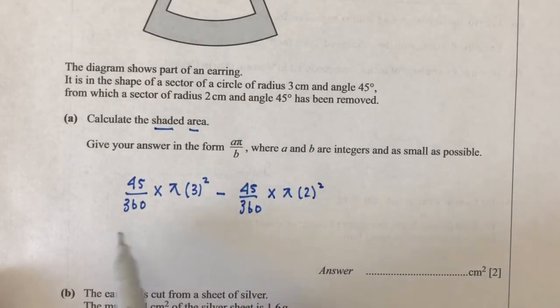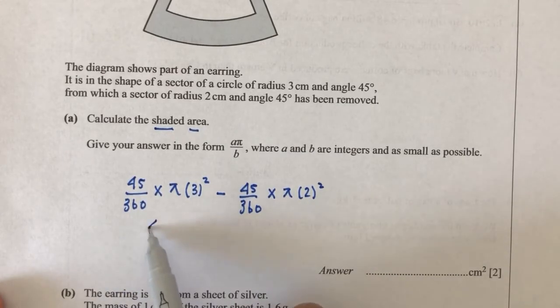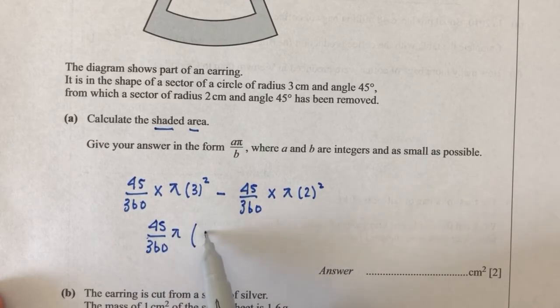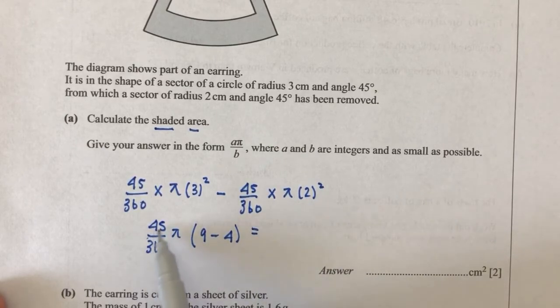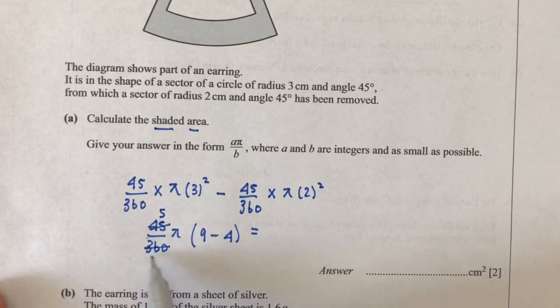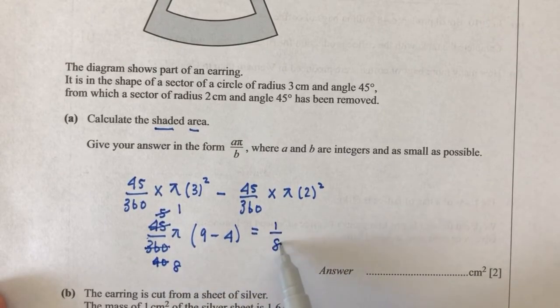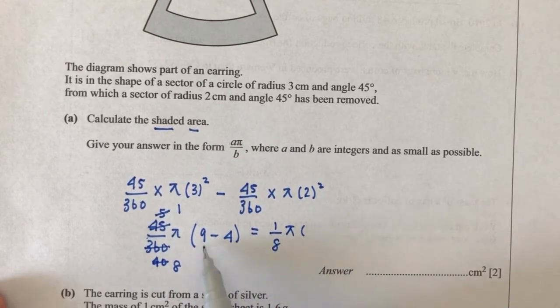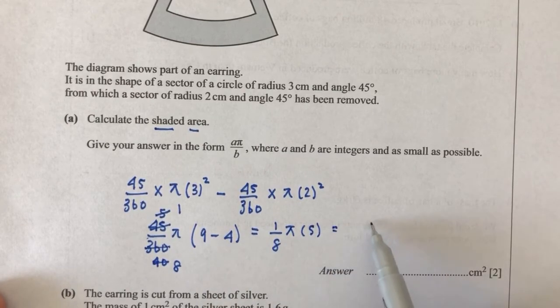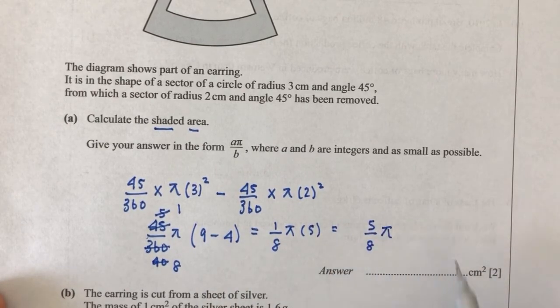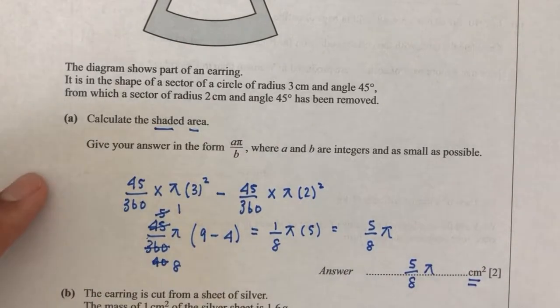Now we can factorize. We can take this out. We will have 45 divided by 360 pi, and here we have 9 minus 4 on the inside. Let's divide by 9, we have 5, and here we have 40. Divide by 5, we have 1 over 8. So 1 over 8 pi times 9 minus 4 is 5. So the answer will be 5 over 8 pi. So 5 over 8 pi centimeter square is your answer for part A.